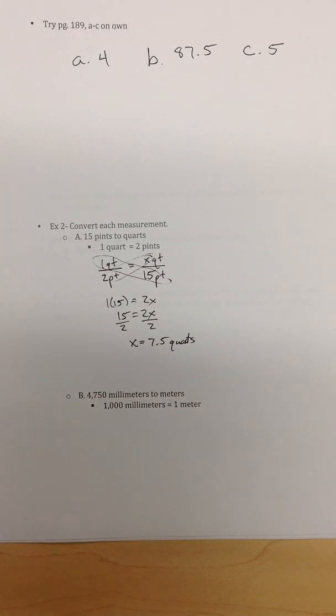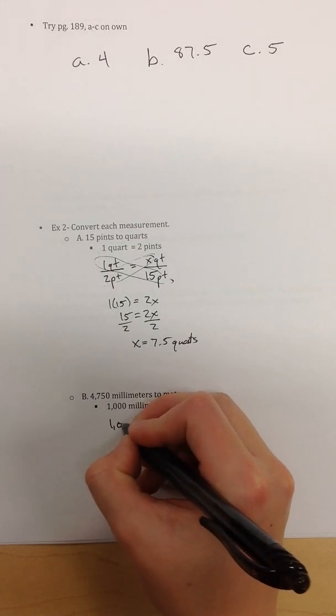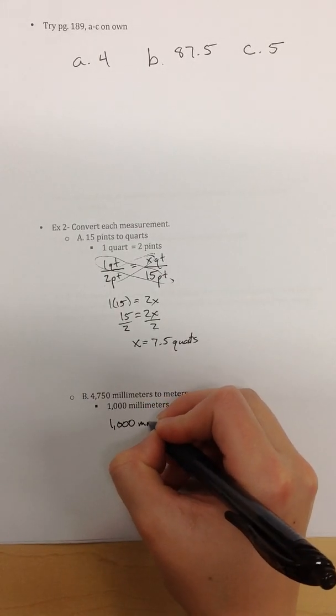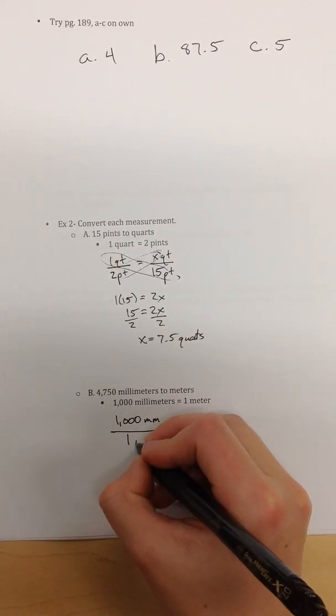Okay, we'll try another one here. So we got millimeters and meters. 1,000 millimeters is 1 meter, and we want to convert 4,750 millimeters to meters. Same situation, we can take the things we know go together. So 1,000 millimeters is the same as 1 meter.